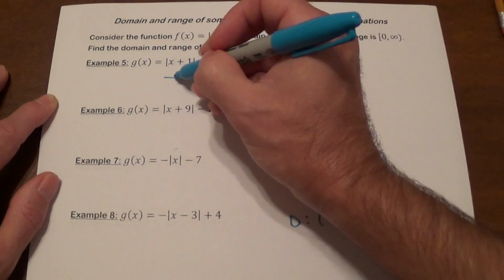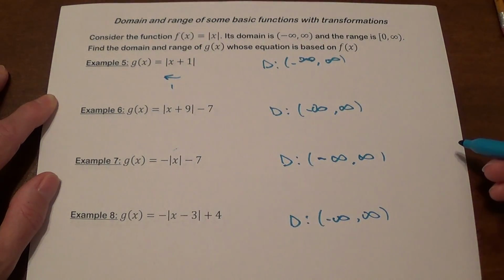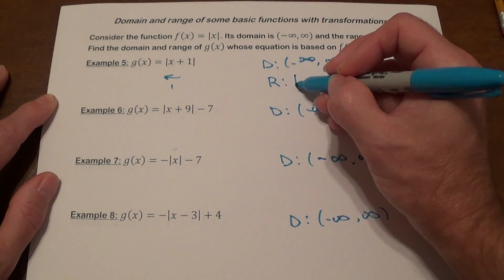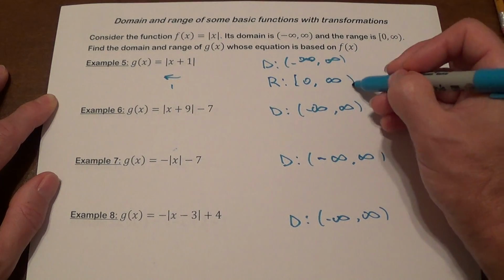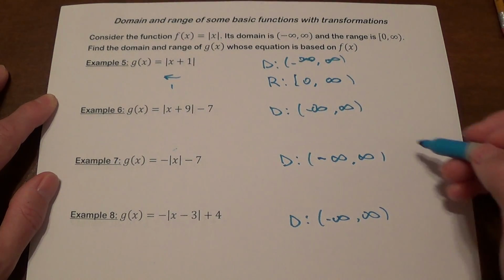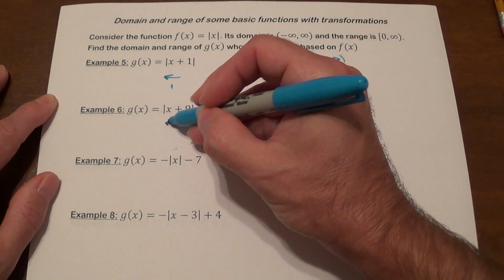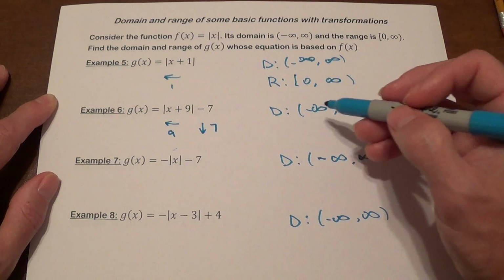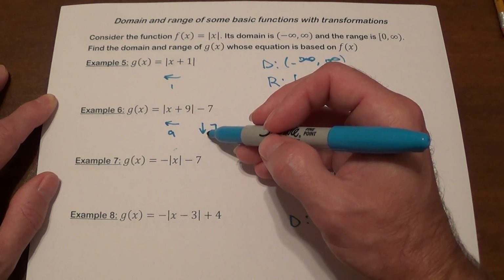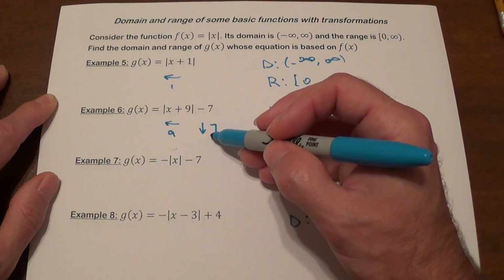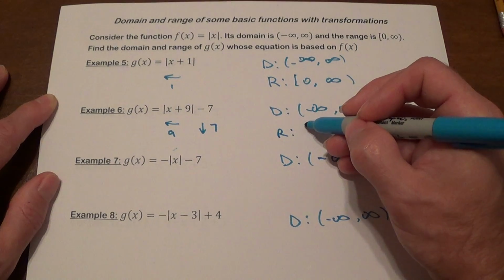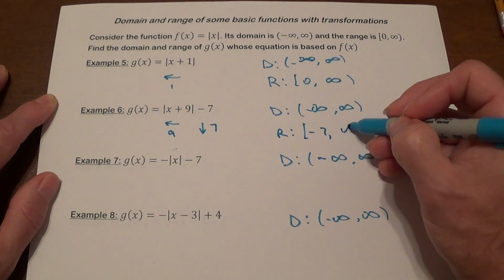This is a horizontal shift of 1 unit to the left. Does not impact the y values, only the x values, and the range is going to be still 0 to infinity. Here you have a horizontal shift of 9 units to the left and a vertical shift 7 units down. This is the only value that's going to make any changes. We're going to drop 7 units. So our range is going to go from negative 7 to infinity.